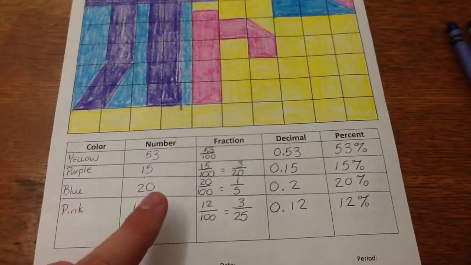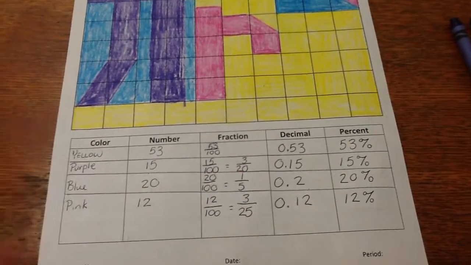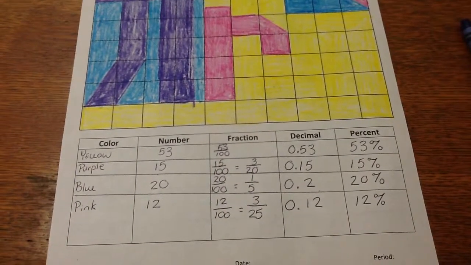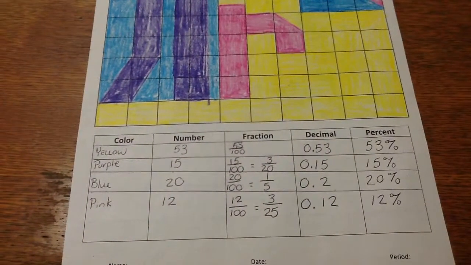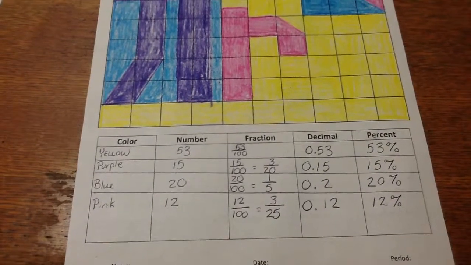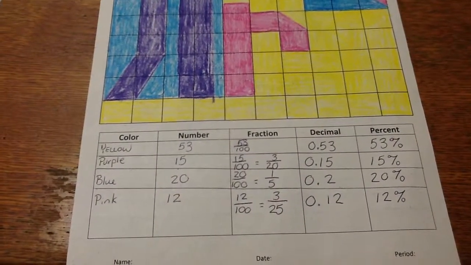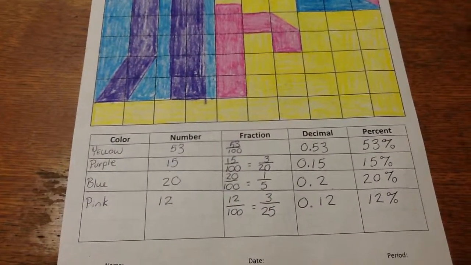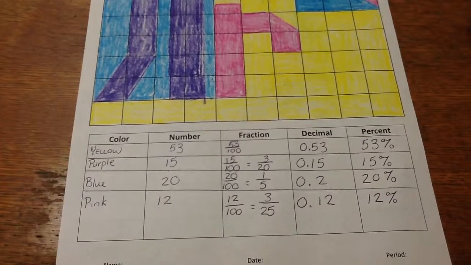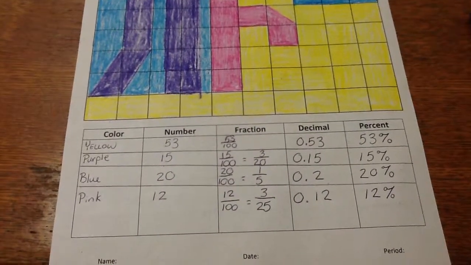For blue, I had 20 blue, and when I put that as a fraction, it was 20 over 100, which simplified to 1 over 5, 1/5. And pink, we had 12 over 100, which simplified to 3 over 25.